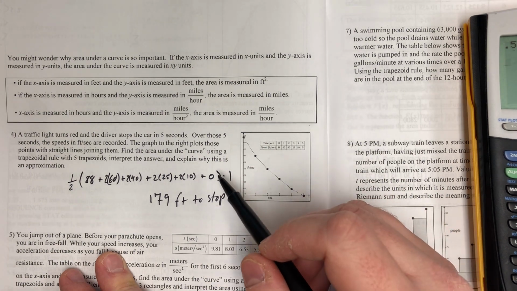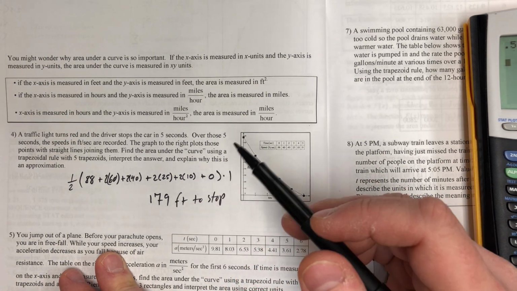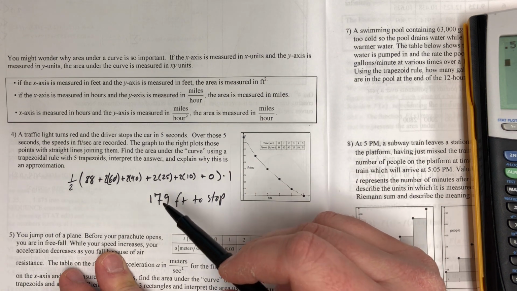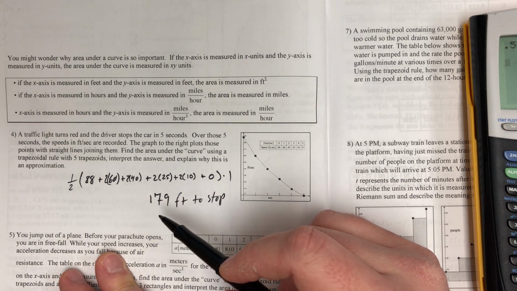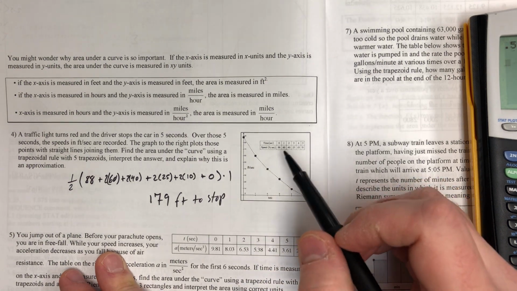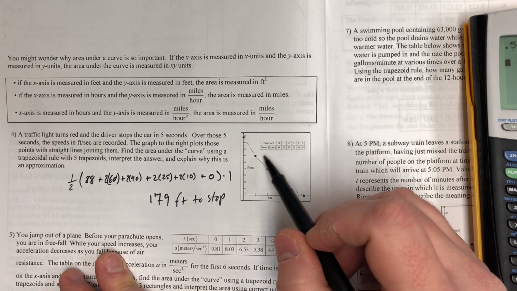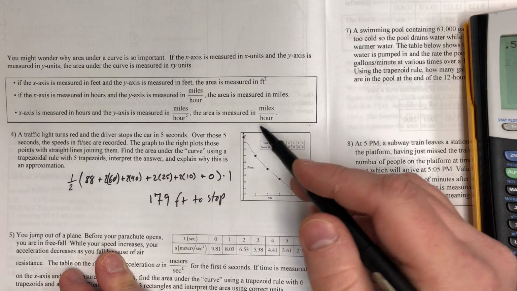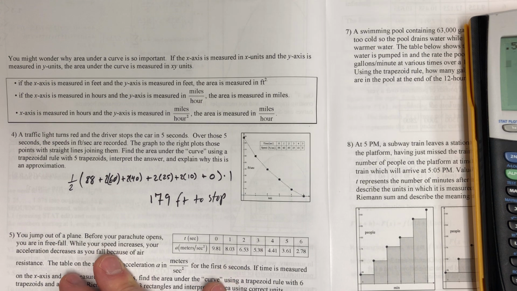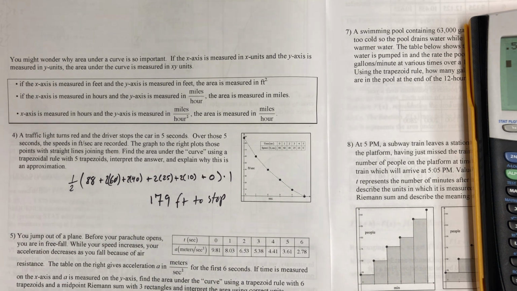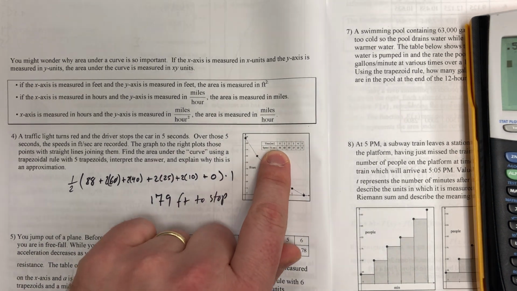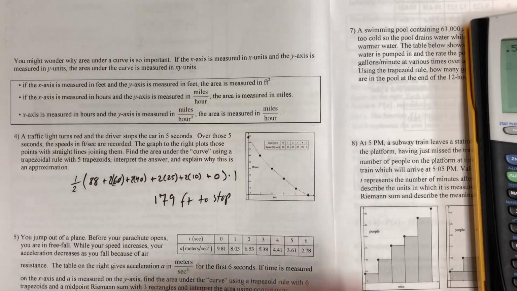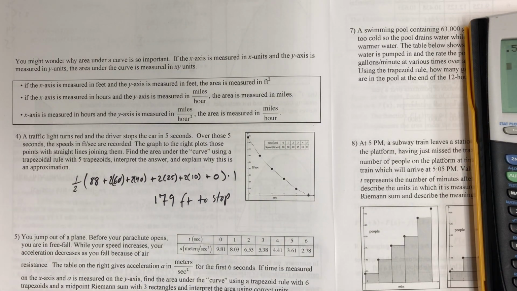Why is this an approximation? So an integral of a function will give us the exact area. So it would give us the exact amount of feet to stop. This is taking specific discrete values and finding an approximate, like there's some real curve. He's not jumping from 88 feet per second to 60 feet per second. It's not a jump. There's some gradual stuff that happens, but we don't have that data, so we can't do that.